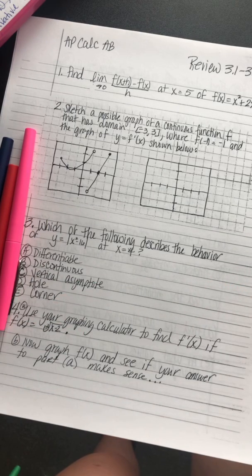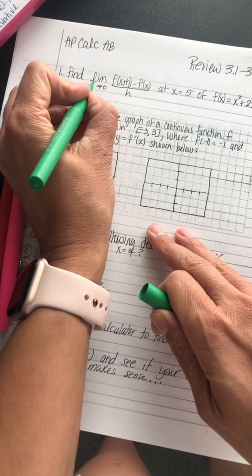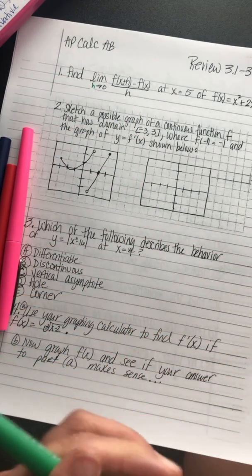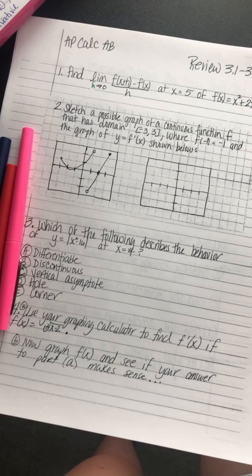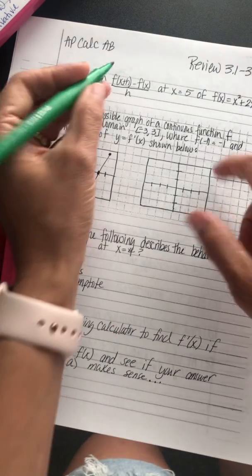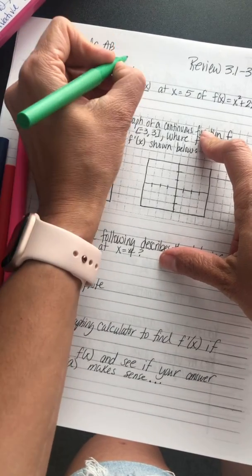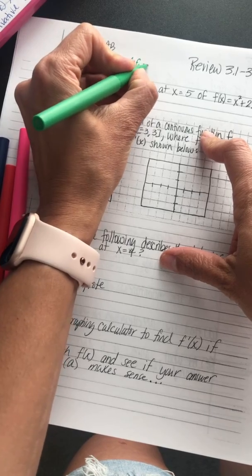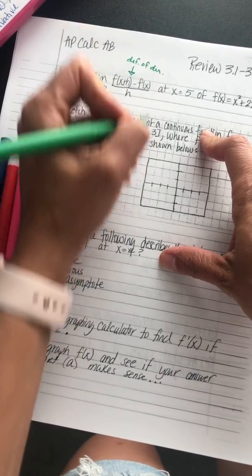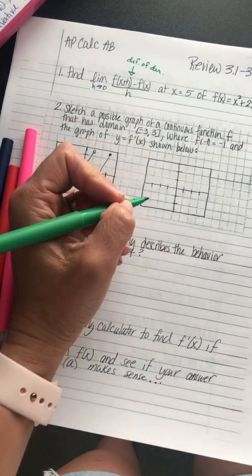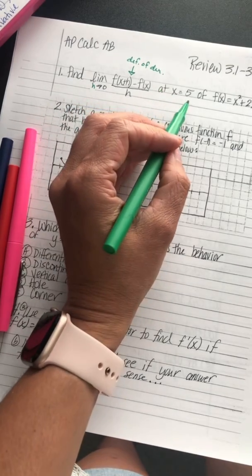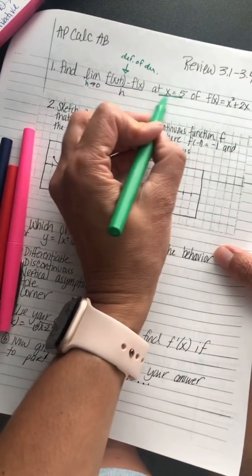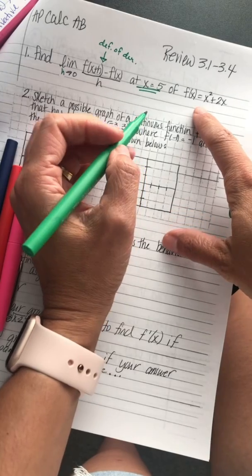Review 3.1 to 3.4. We're going to find the limit as h approaches 0 of f of x plus h minus f of x all over h. So this is using the definition of derivative. That means that we're taking a derivative. We're being asked to take a derivative at an x value of 5 of f of x.